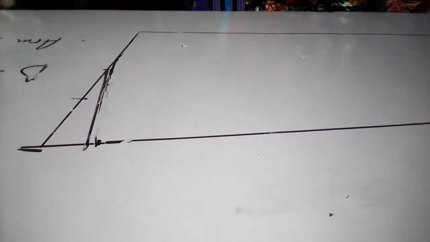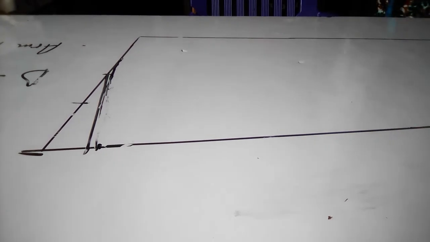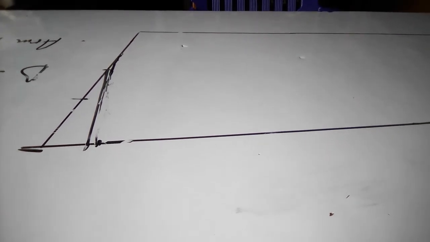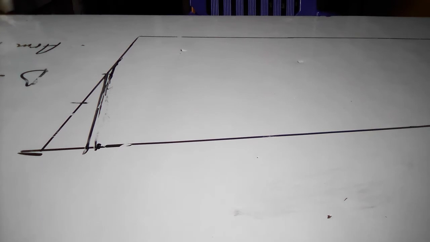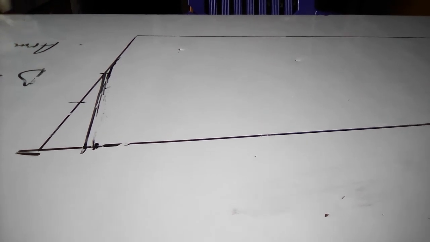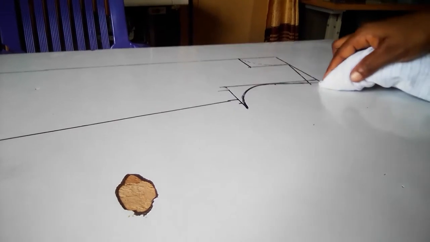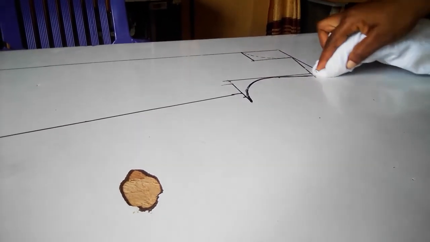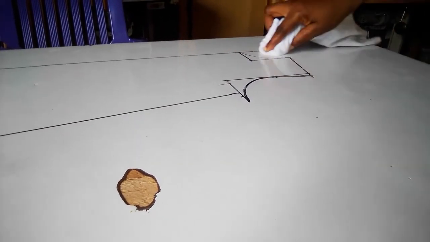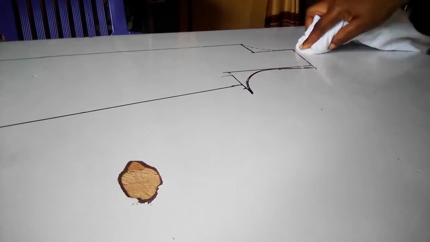Okay, let me clean the lines. Let me clean it so that you get the picture clear. The extended lines, so that we get the picture clearly.